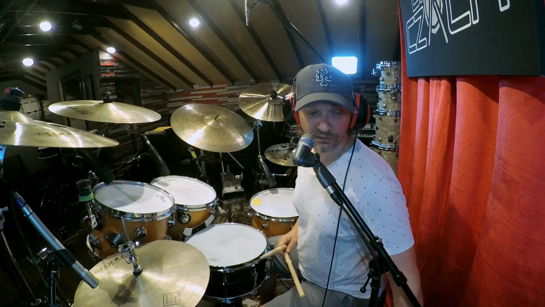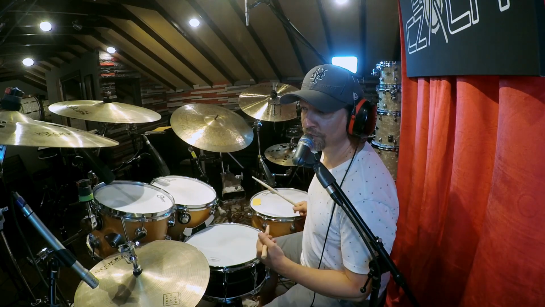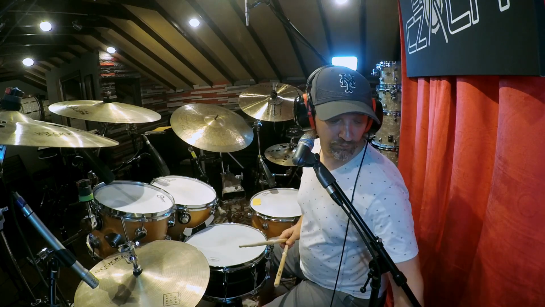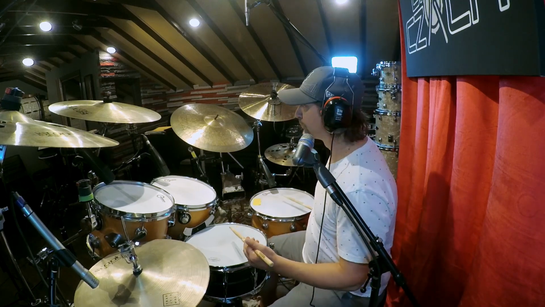And then last but not least, we are going to start with the right hand, but we're still going to be in reverse order. So it's right, kick, left, right, kick, left, right, kick. 2, 3, 4.